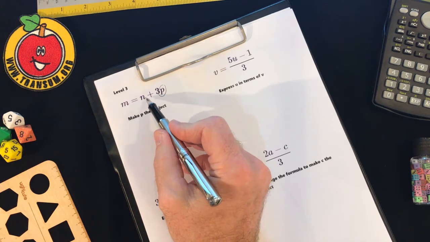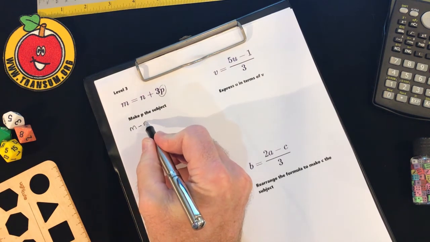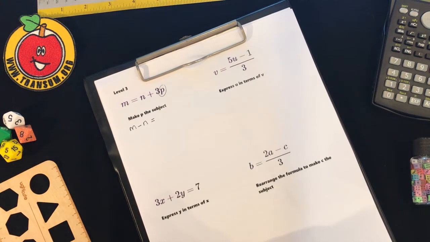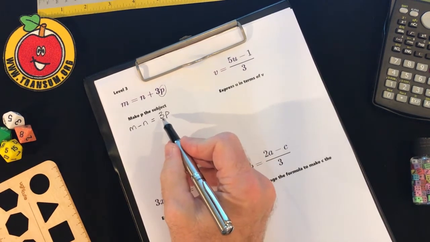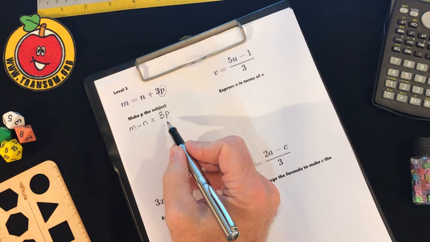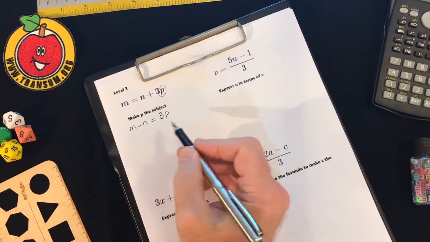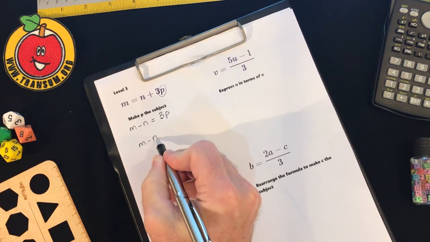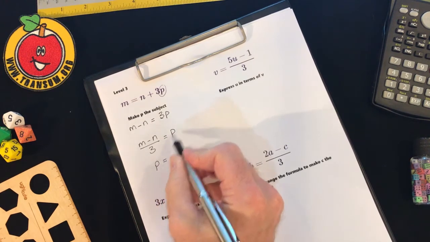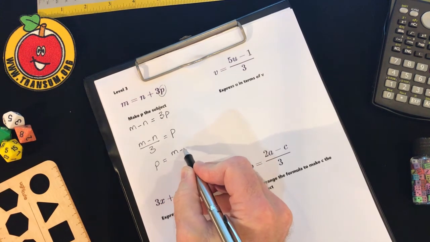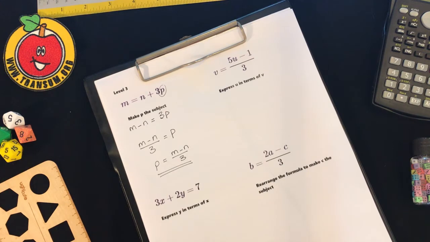So the first thing we're going to do is subtract N from both sides. Don't forget the from both sides is the most important thing to keep the equation balanced. So m minus n is equal to 3p. So now the p is being multiplied by the 3, but we want to leave the p by itself. So we'll undo that operation, we'll divide by 3, but we remember to do it to both sides. So m minus n over 3 is equal to p. And there's nothing wrong with writing down the p, the subject, on the left and the other expression on the right. So that's the nicest way of presenting the answer, really.